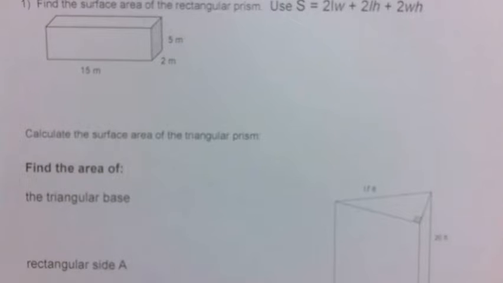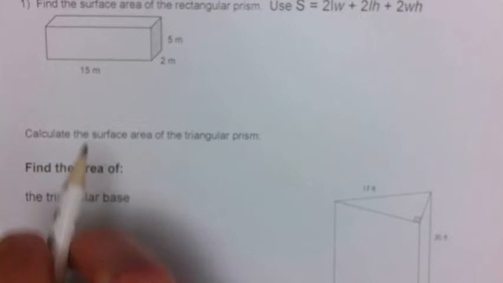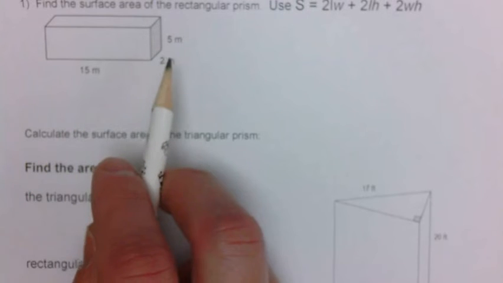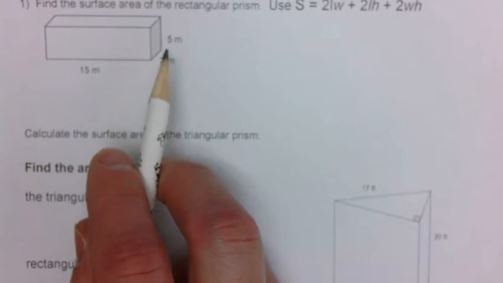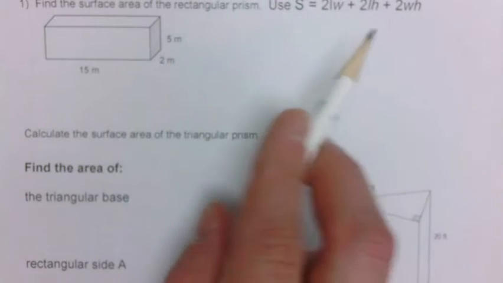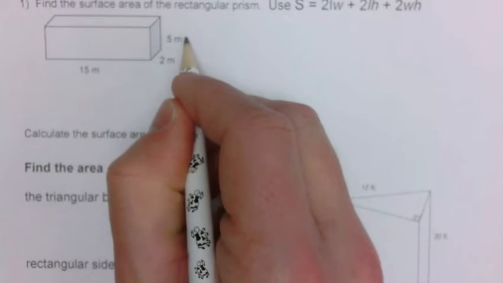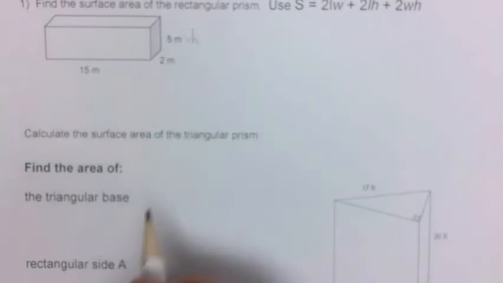So now that we have a surface area formula for rectangular prisms, let's use that formula to find the surface area of this rectangular prism down here. It has measurements of 15 meters by 2 meters by 5 meters. I need a length, a width, and a height for my formula. I'm going to use this as my height, which is 5 meters.